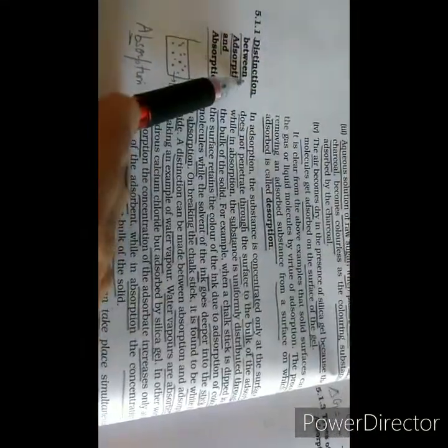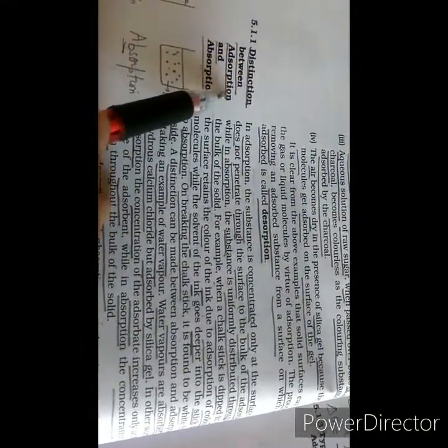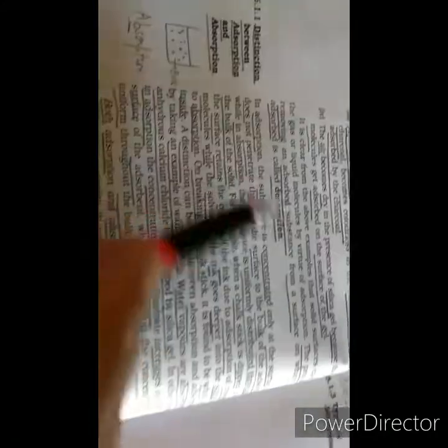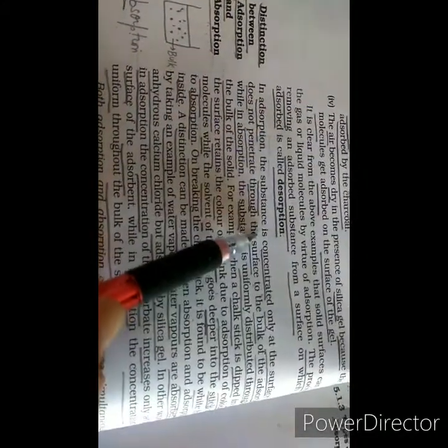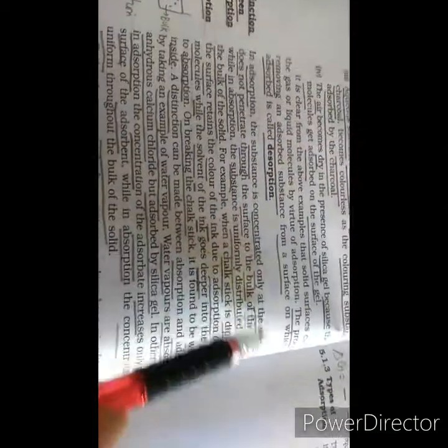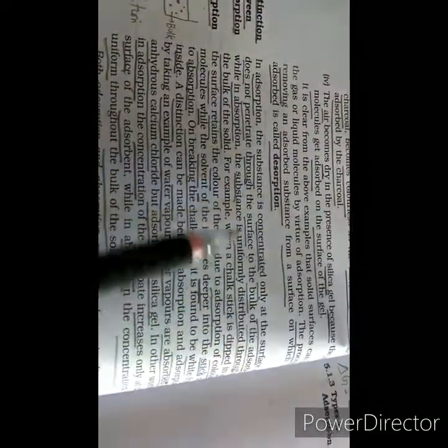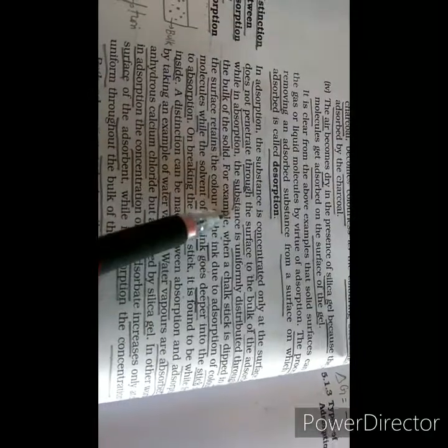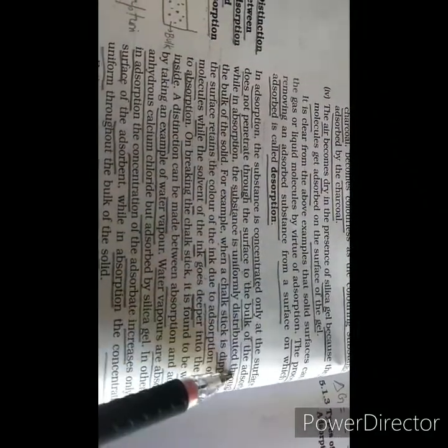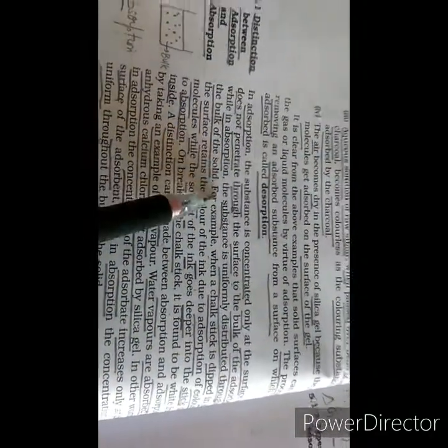Let's discuss the difference between adsorption and absorption. In adsorption, the substance is present only at the surface, but in absorption, the substance is distributed uniformly throughout the bulk of the solid.